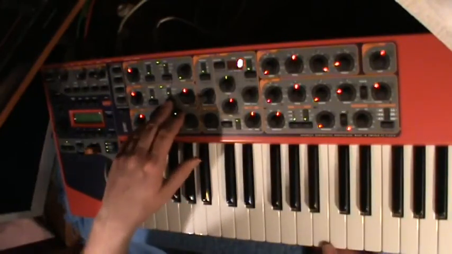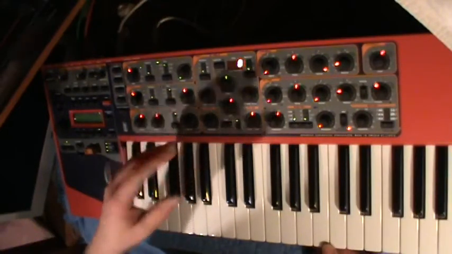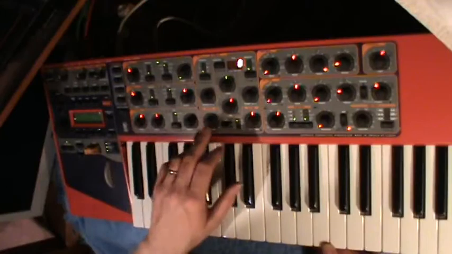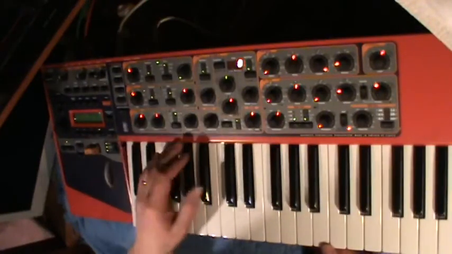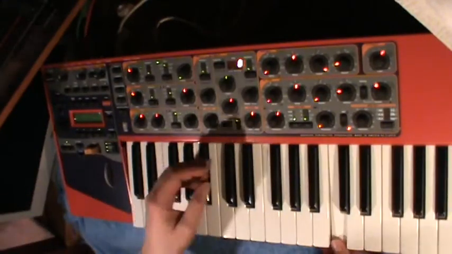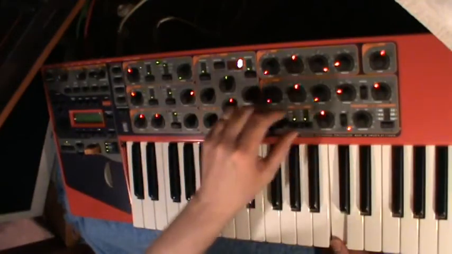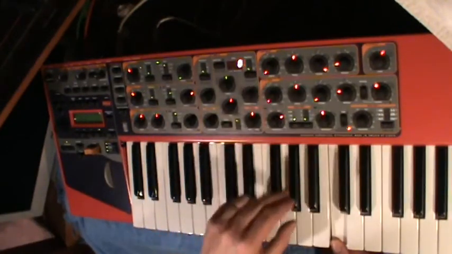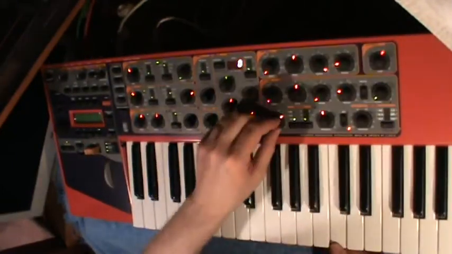So there's the filter 1 and 2 or both. There's shape for oscillator 1 and 2 or both. There's the oscillator modulation parameter, that's this one. You can modulate the resonance, which is also a nice touch. Very few synthesizers have resonance modulation. So if we patch that in, let's see if we can set this up in a useful way.